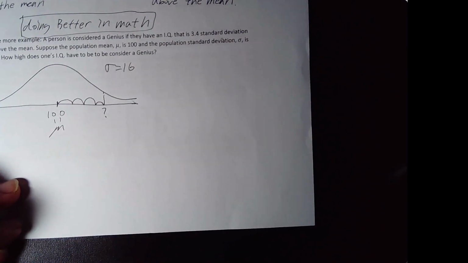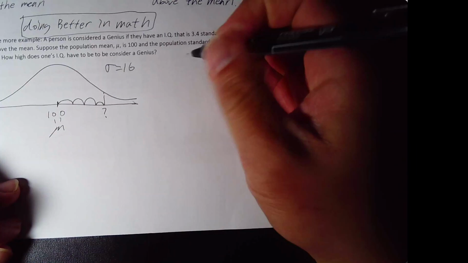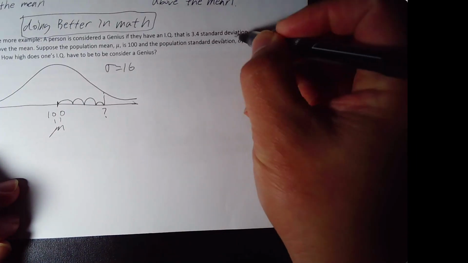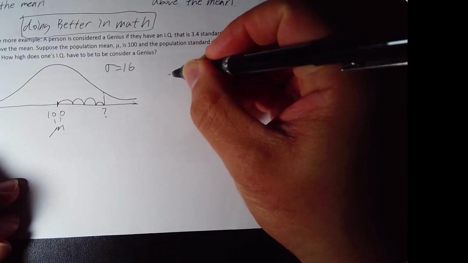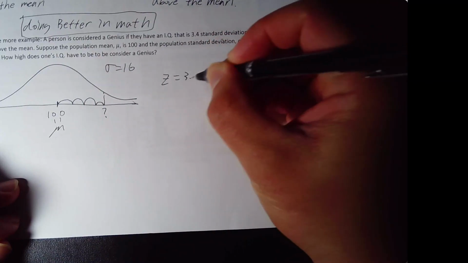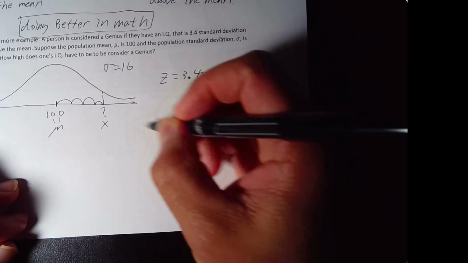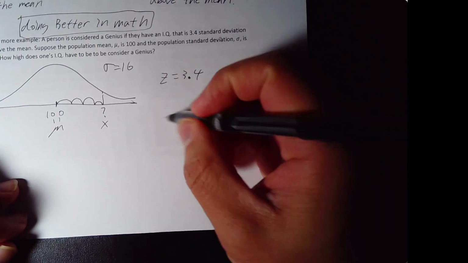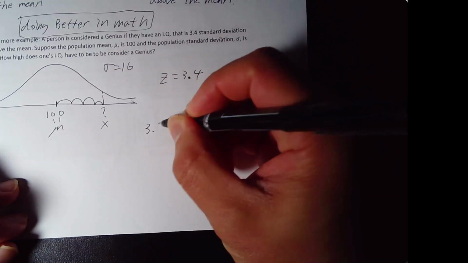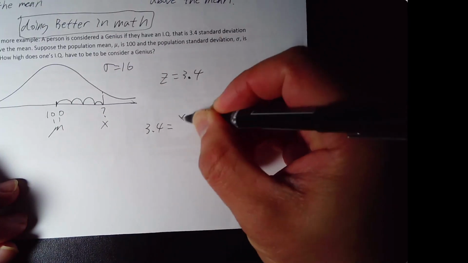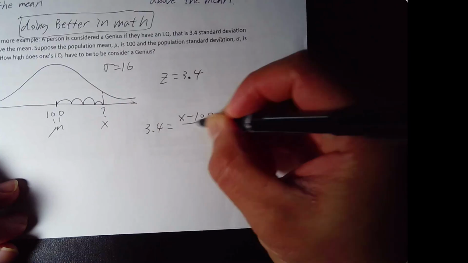Now, if it is 3.4 standard deviations above, that means the z-score equals 3.4. So we're going to use this formula in reverse to find out what x is. This is the IQ score that we need. You take 3.4 and set it up like this: 3.4 equals x minus 100 divided by 16.